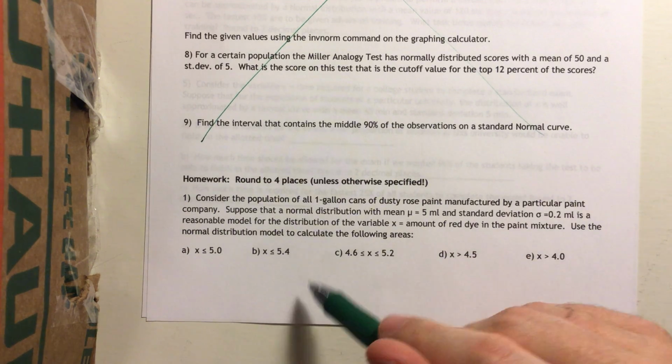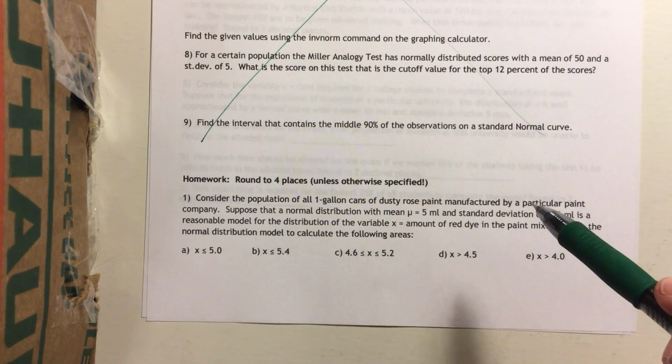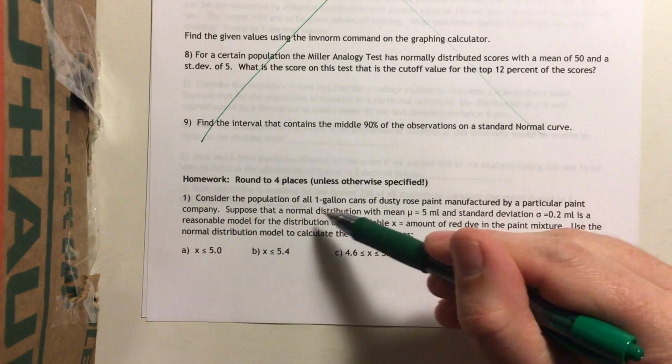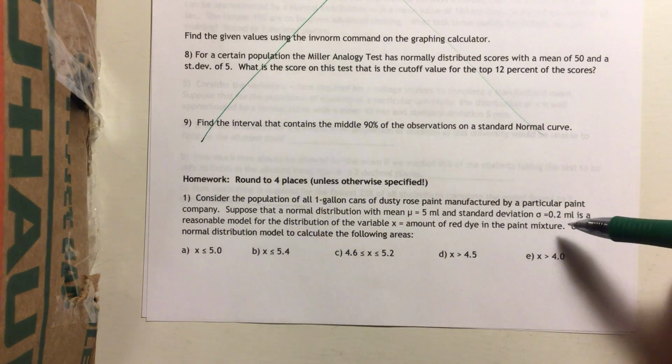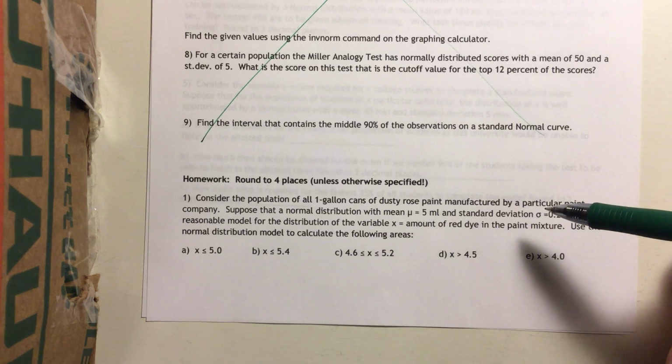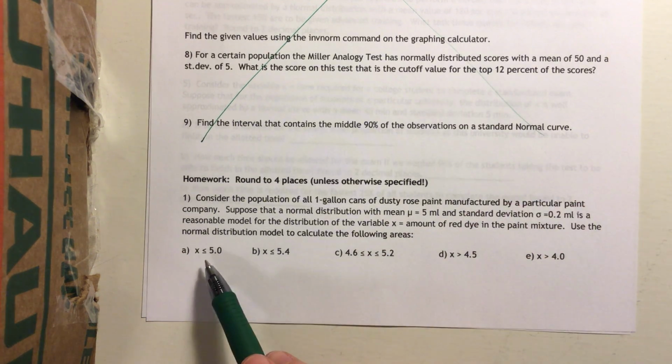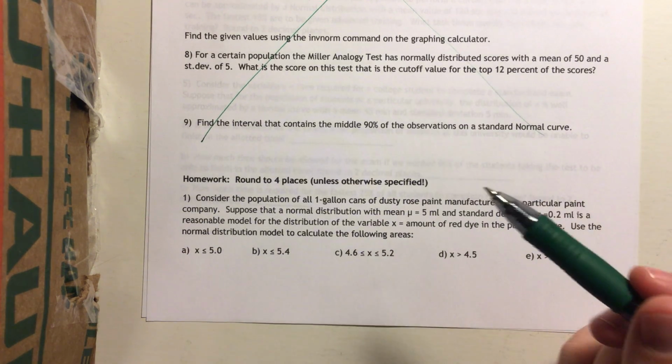Okay, so what are we talking about here? We got 1 gallon cans of dusty rose paint. Sure. The mean is 5 milliliters. The standard deviation is 0.2 milliliters. And find the probability that we get a can that is less than or equal to 5 milliliters.